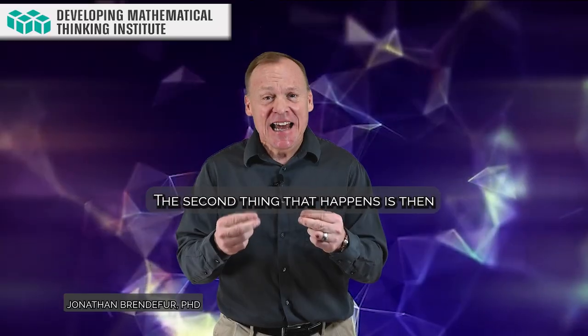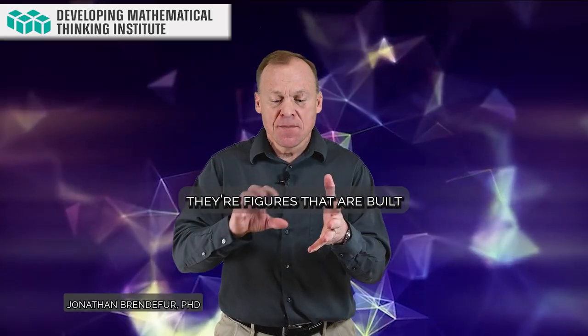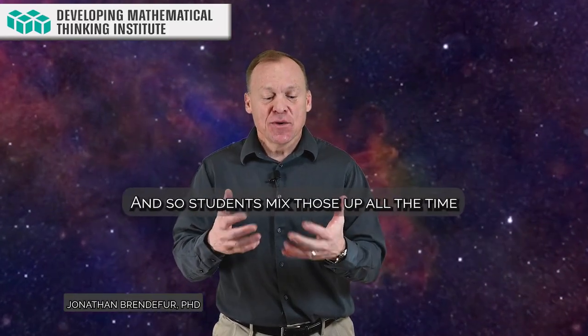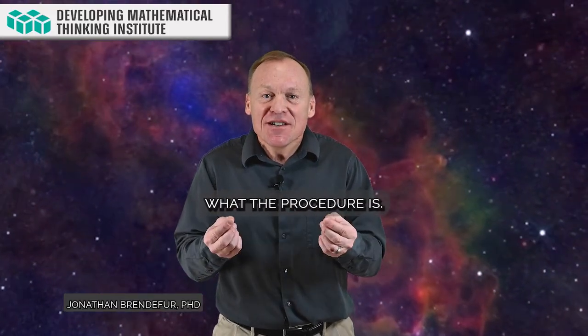The second thing that happens is when we have composite shapes. Composite shapes are figures that are built from different geometric shapes, like a rectangle and a square and a circle, a triangle, and you have to decompose those different shapes to get at the area. Students mix those up all the time, and they don't know what the procedure is. They're like, what is the formula? And so then they just make up different formulas all the time.